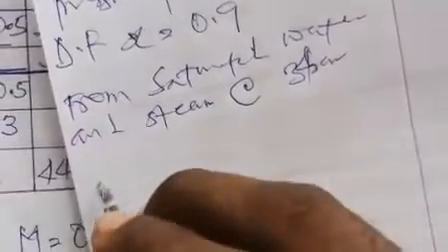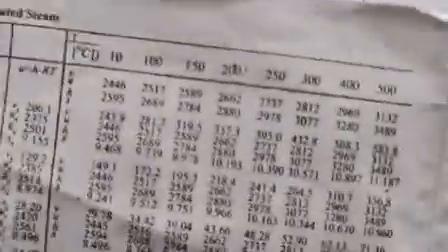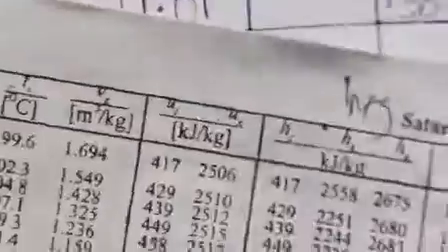The temperature there is called the saturation temperature. Let's get the table. We look for 34 bar in the pressure column.